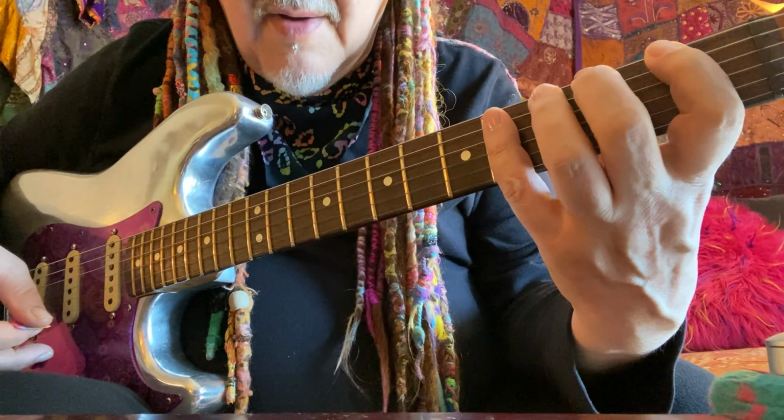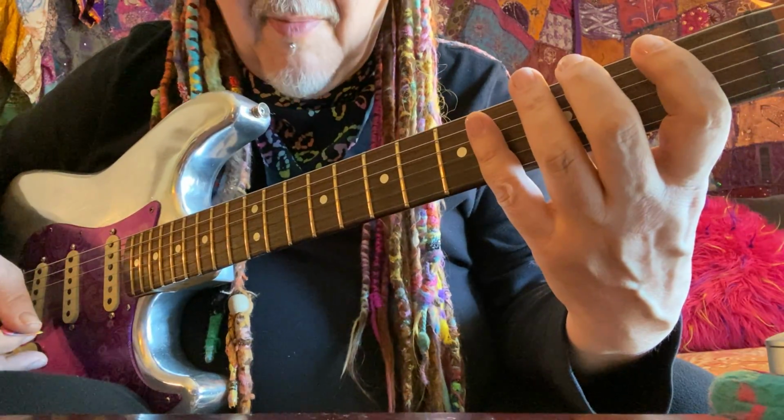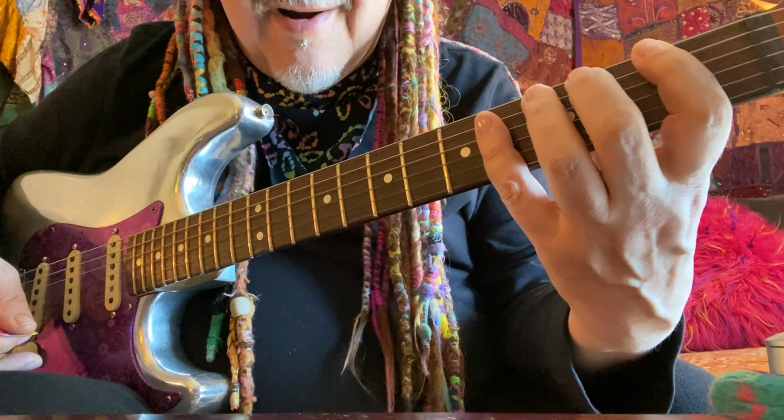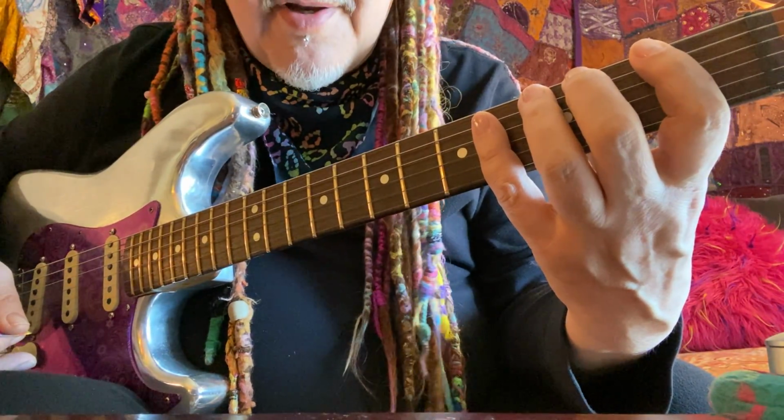So multitasking, a lot of multitasking in learning guitar. But we get good at it when we practice it.